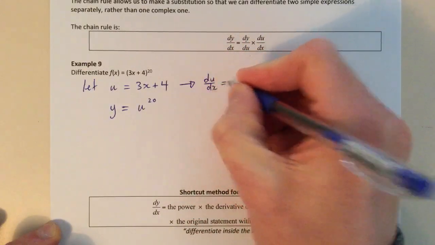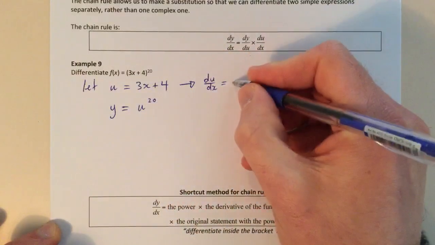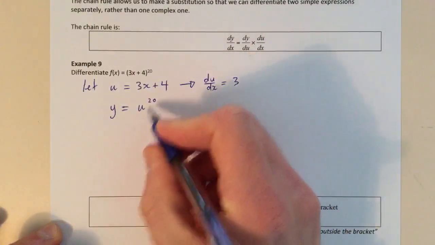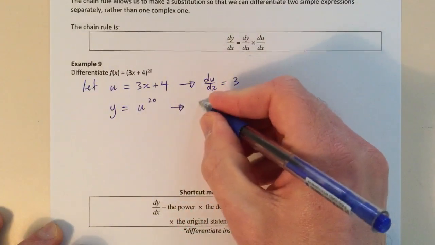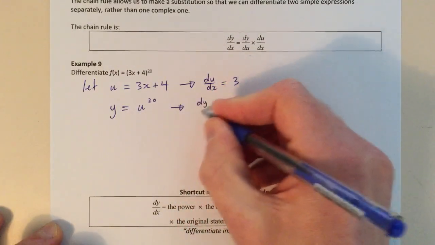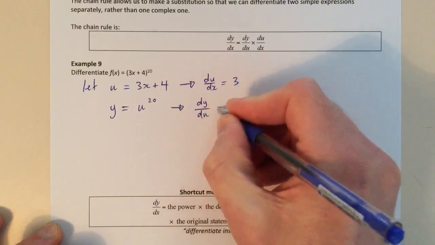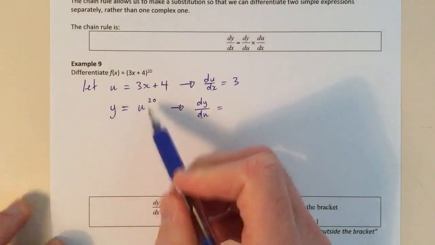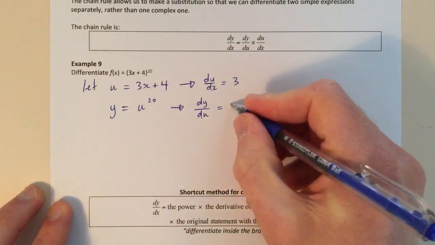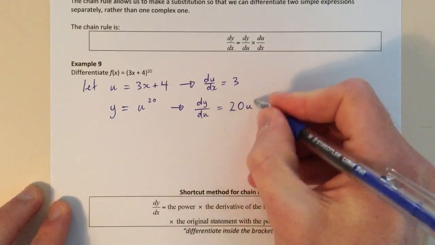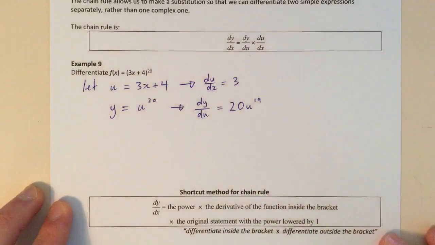That's just the derivative of 3x plus 4, which is 3. And if y equals u to the power of 20, I can differentiate that as well. dy du, the derivative of y with respect to u, well, just multiply by the power, subtract 1 from the power. It's 20u to the power of 19.